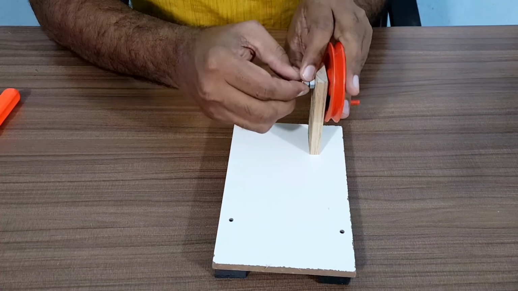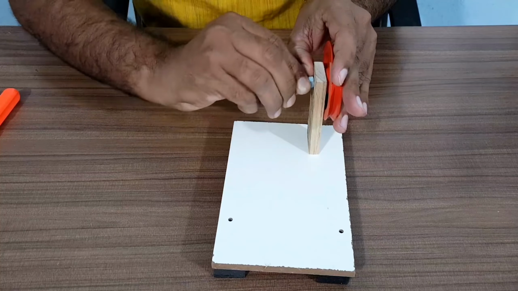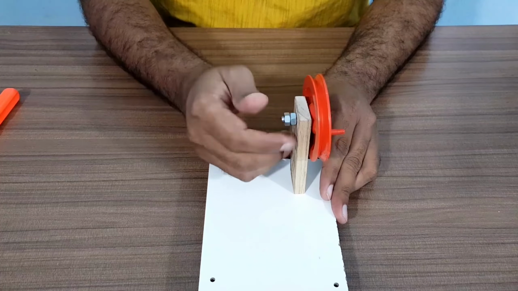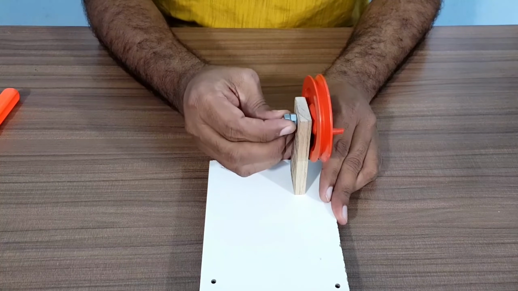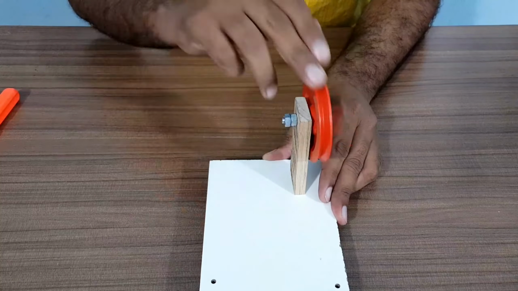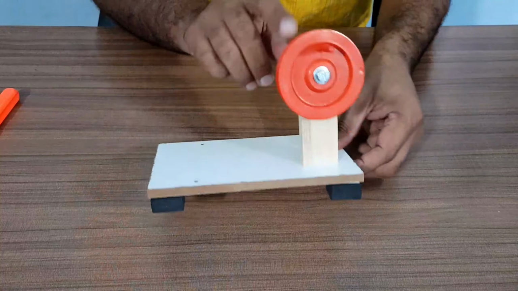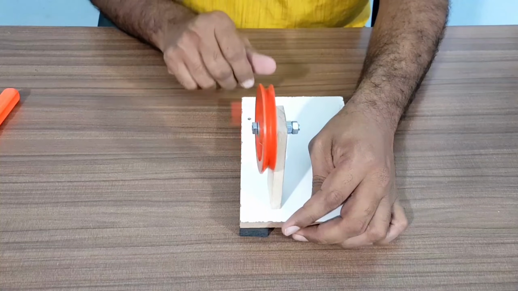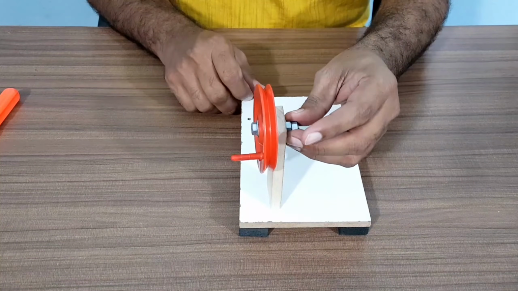So they will get locked with each other like this, and now you can see it is moving freely. So these two nuts are locked with each other, and this pulley is also moving freely. This is our goal while we are making this assembly.